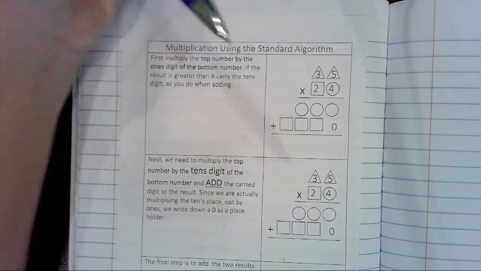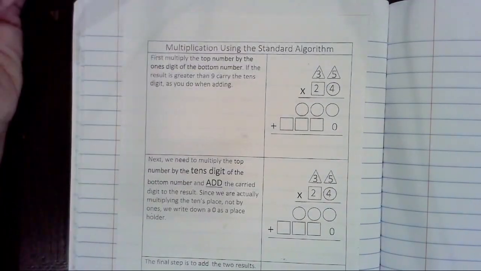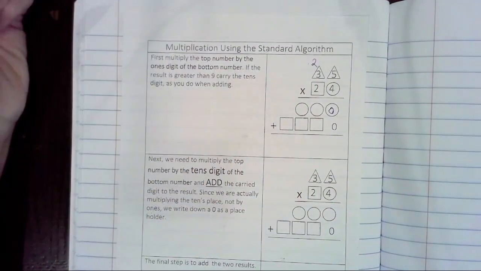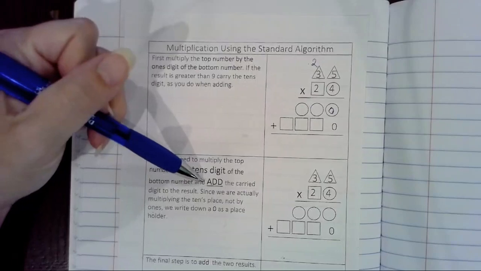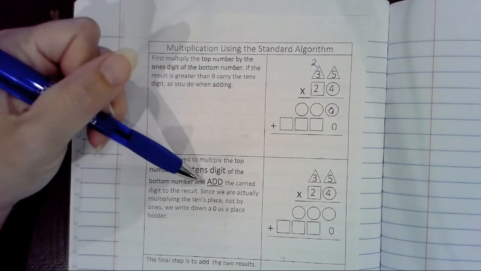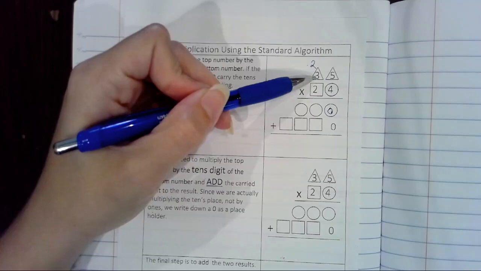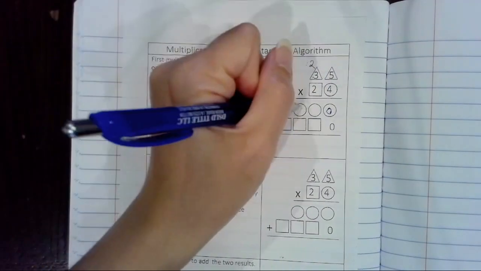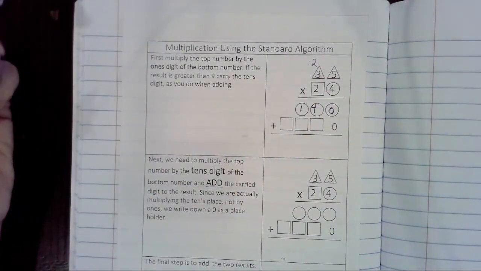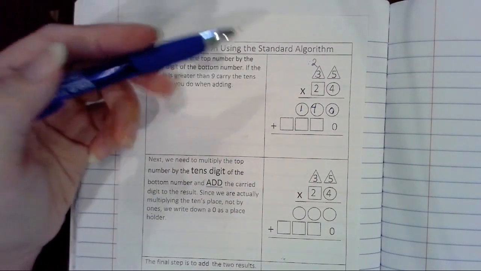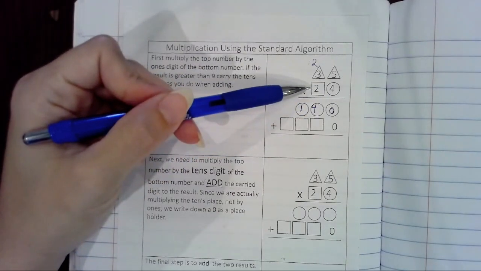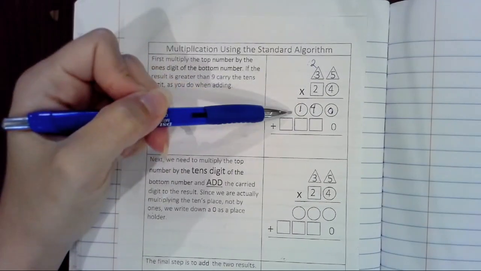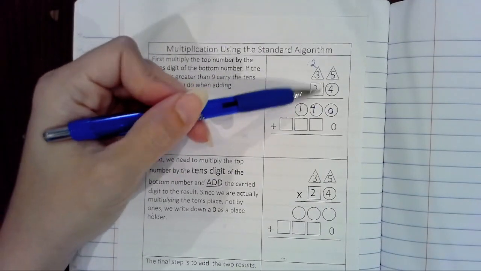So let's do that. 4 times 5 is 20. I put down a 0. I carry my 2. And down here it tells me I have to add the carried digits. So 4 times 3 is 12, plus 2 more is 14. Alright. Now we have to go down to our square or our tens digit. We multiplied our ones digit by everything on top. We got 140.